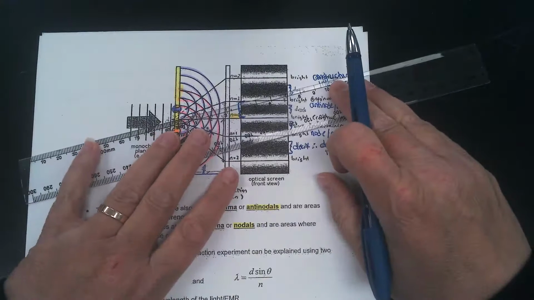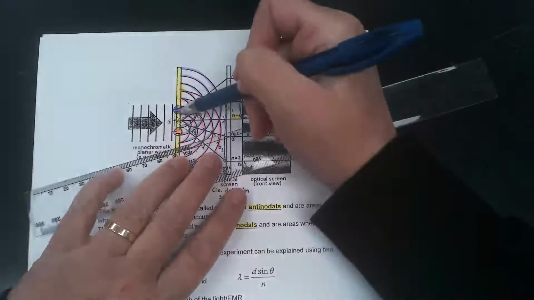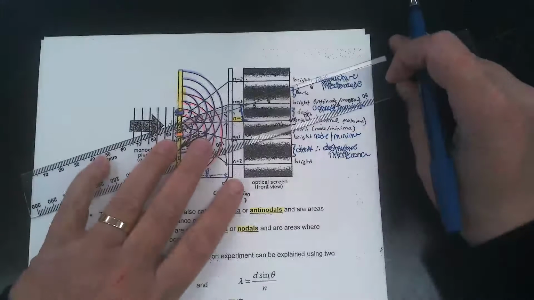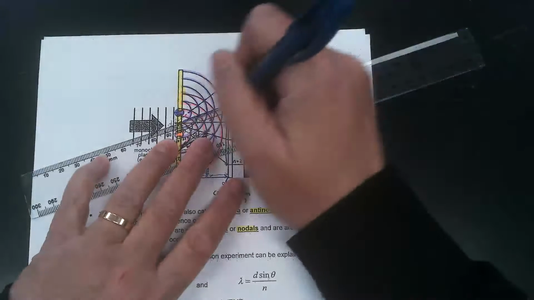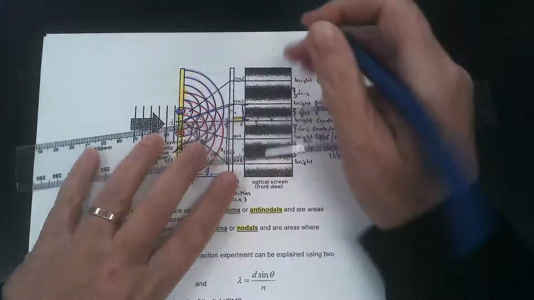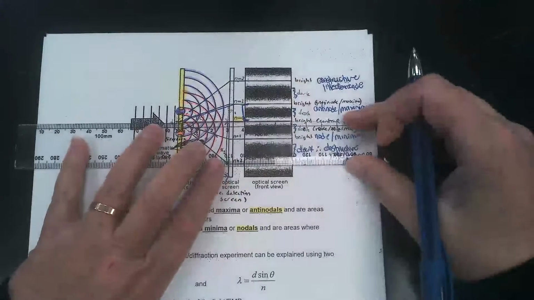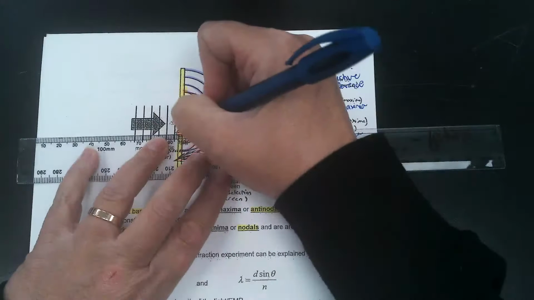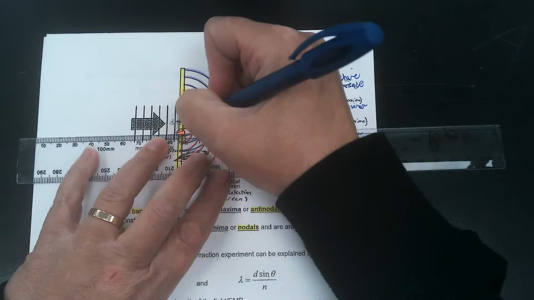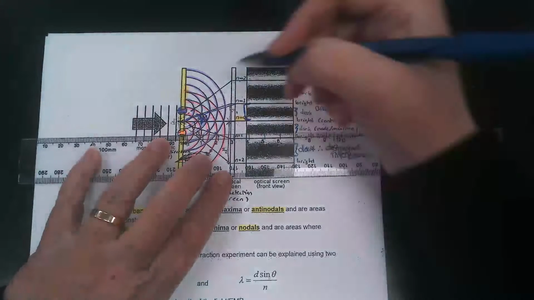So we can go from the center. Remember I said we had to go from the center, so the central line out. And this one here, right in here, this is going to be theta 2. Okay, that's the angle right in here.